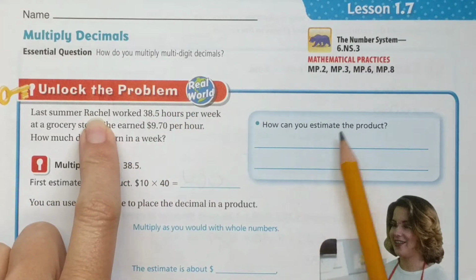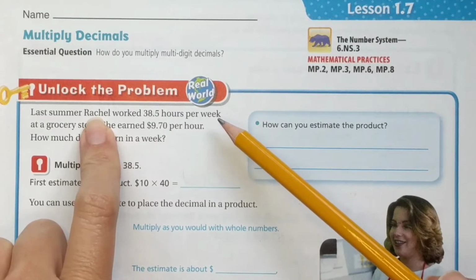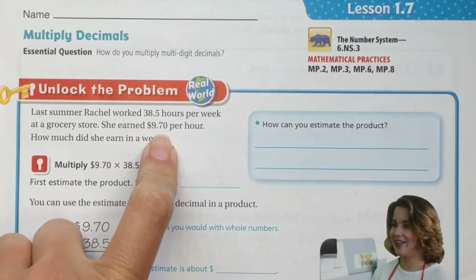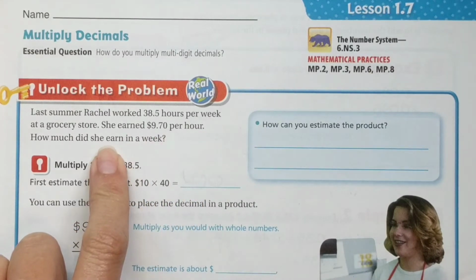Last summer, Rachel worked 38 and a half hours per week, or 38 and 5/10, at a grocery store. She earned $9.70 per hour. How much did she earn in a week?